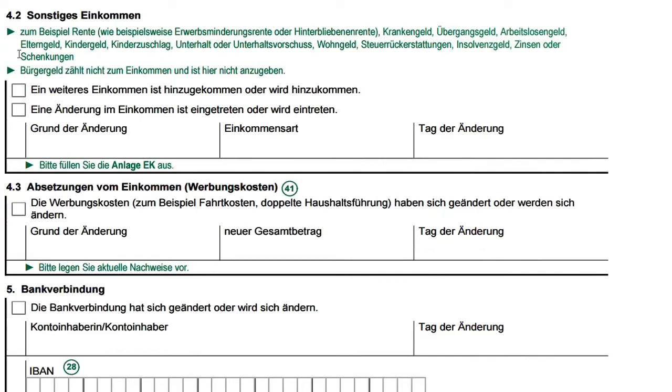It is worth mentioning that job center benefit is not an income and you do not have to provide information about it here.